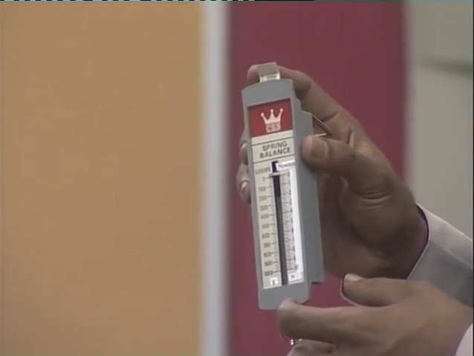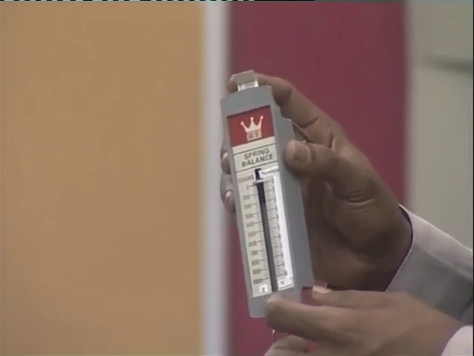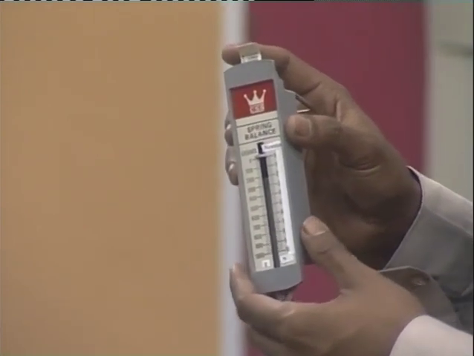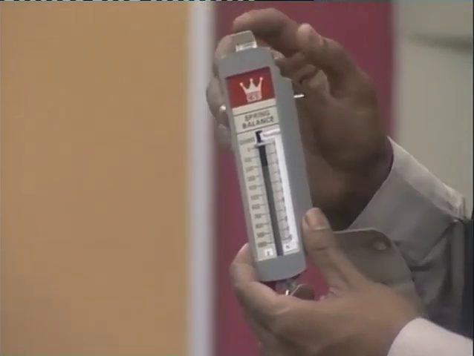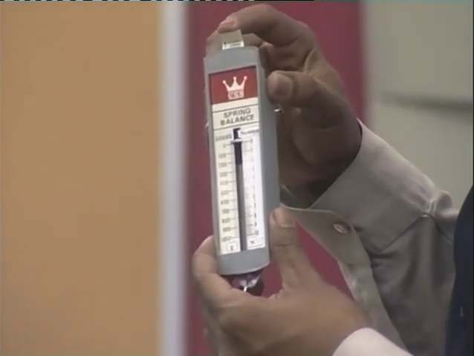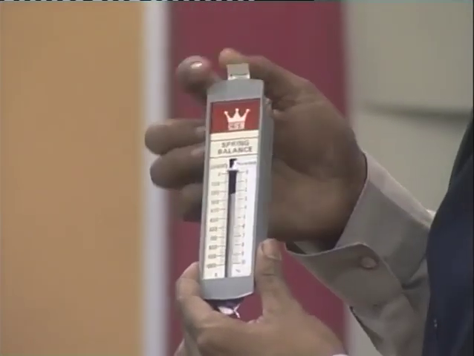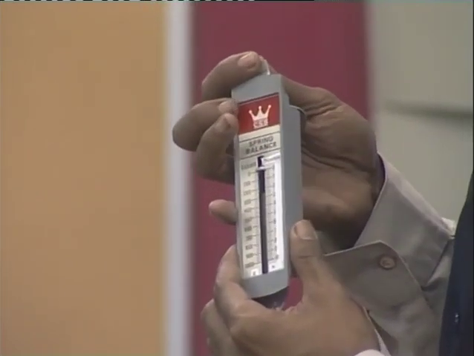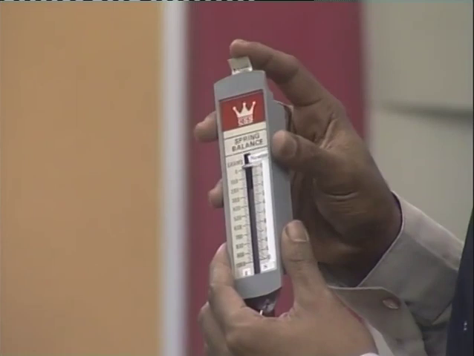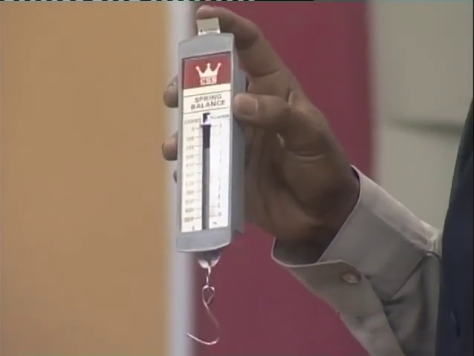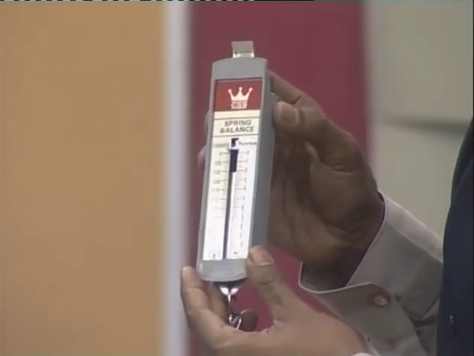We have a pointer in the middle. If it's not on 0, first of all, we will have to adjust it. There's an adjuster at the top. You can pull it down or up and adjust it to 0. Let's look at what is in the spring balance.